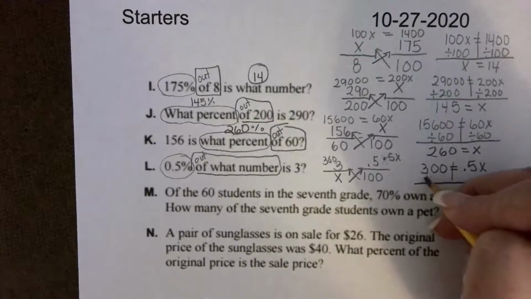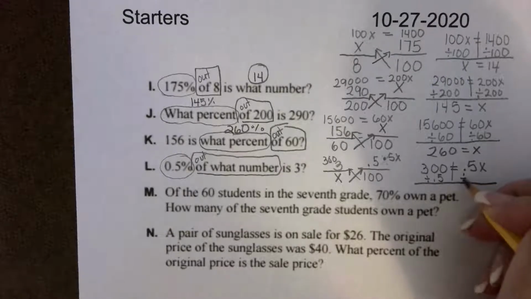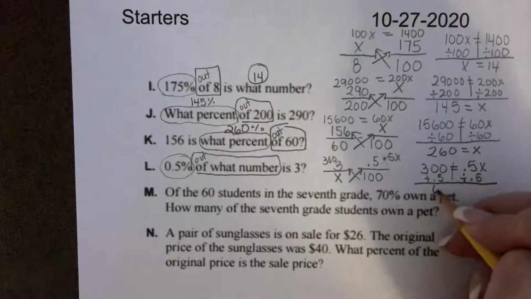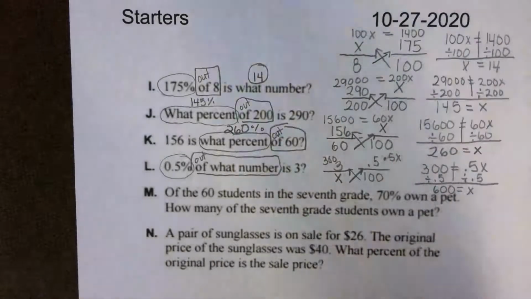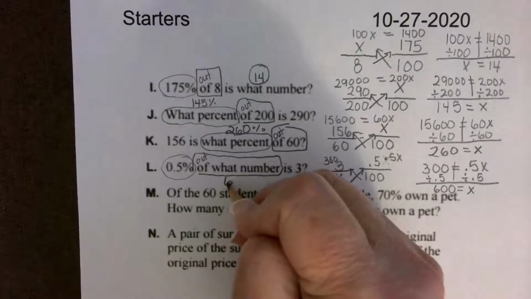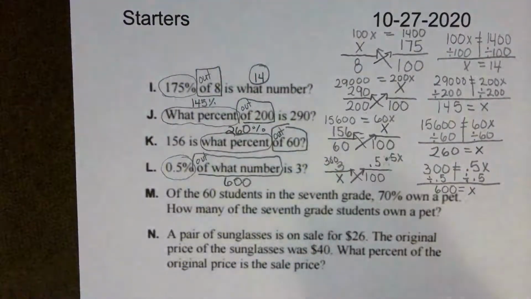So we're dividing by 5/10, dividing by 5/10, and that's going to give us 600 is equal to x. So 5/10 of a percent, or half of a percent, out of 600 is 3.